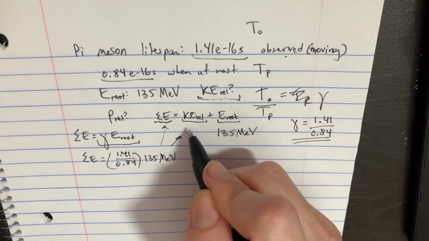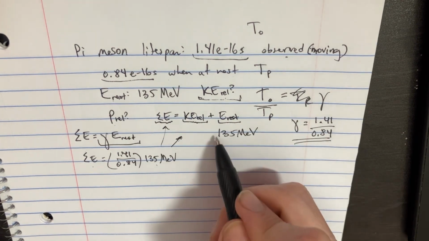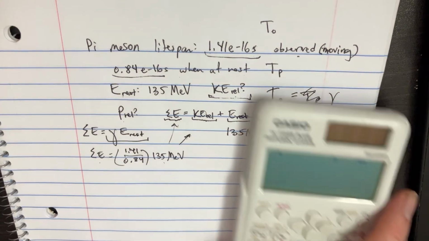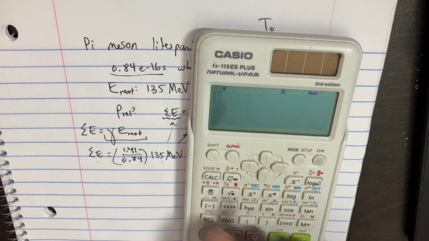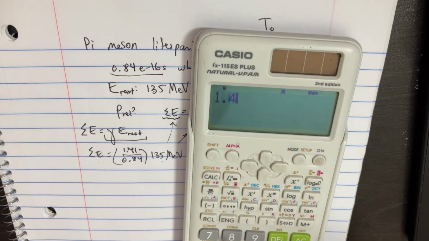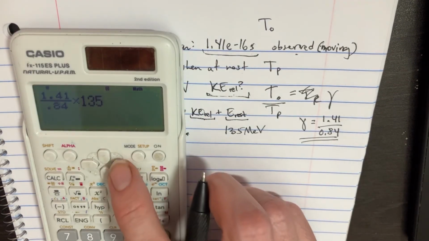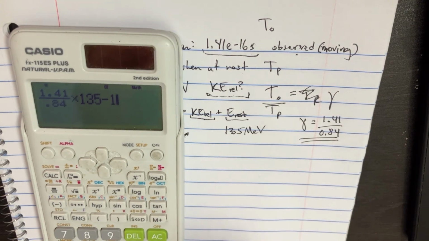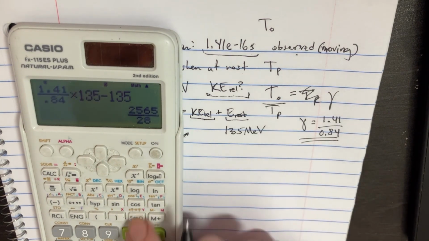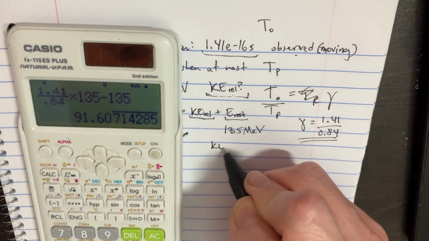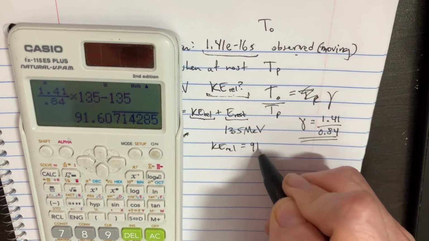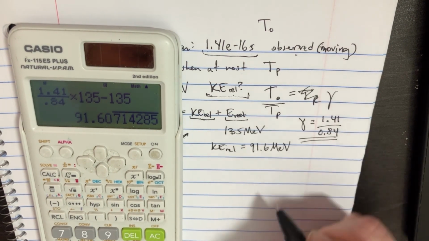So now we can find the kinetic energy rel by subtracting this from that side. We're basically going to say that the total energy here is 1.41 over 0.84 times the 135. And then we're going to subtract the rest energy, 135. So that's just going to leave us with the kinetic energy. Kinetic energy is 91.6 MeV.